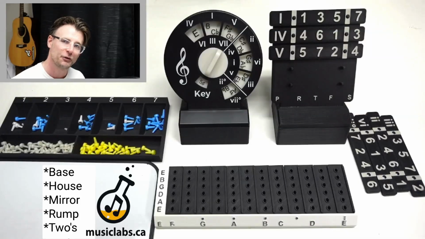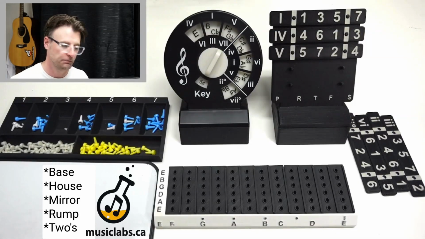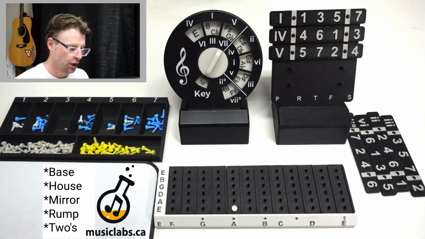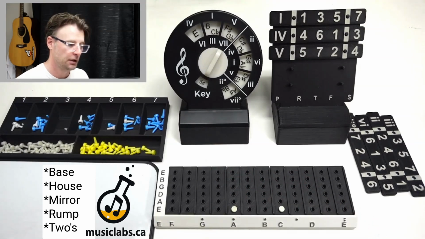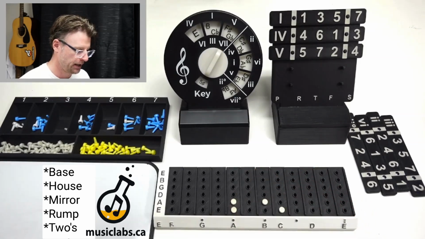All right, let's have our first challenge. Let's try and build each one of these shapes just from memory. Let's start with the bass. This is the most common pentatonic scale shape around. And I'm just going to build this from memory, and you should be able to as well.